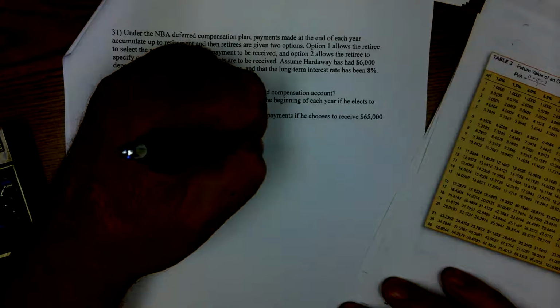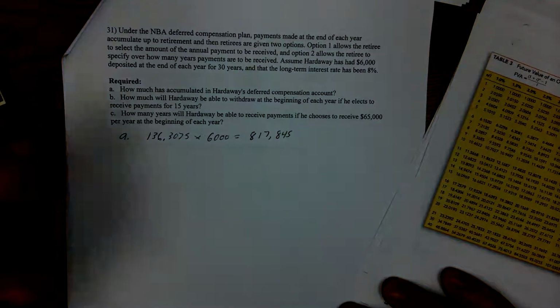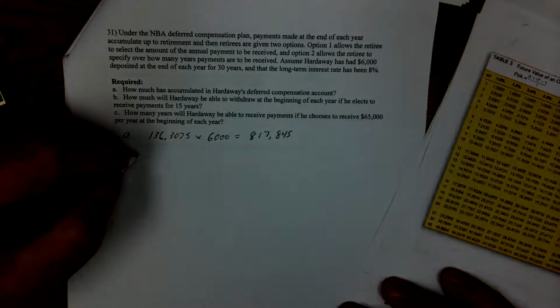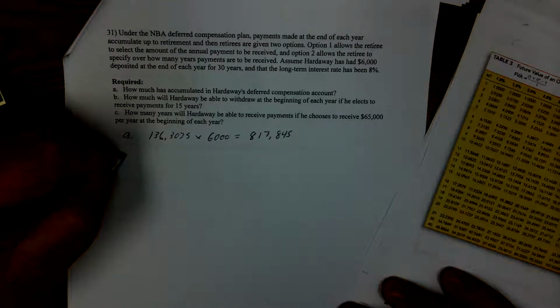He would have $817,845. And B, how much will Hardaway be able to withdraw at the beginning of each year if he elects to receive payments for 10 years?